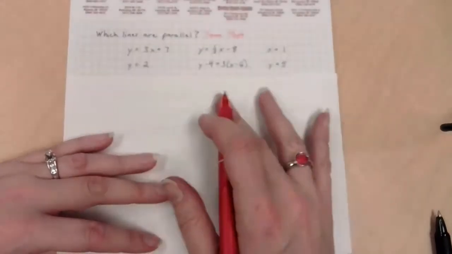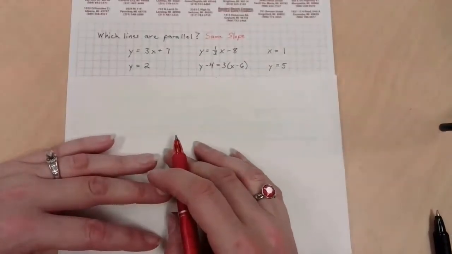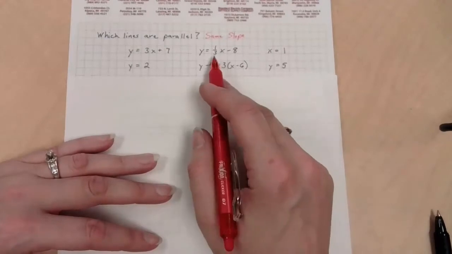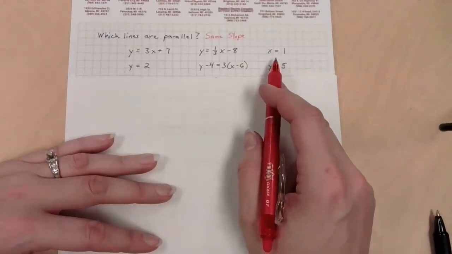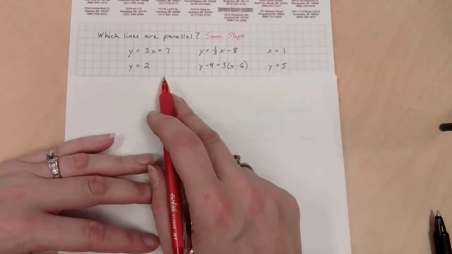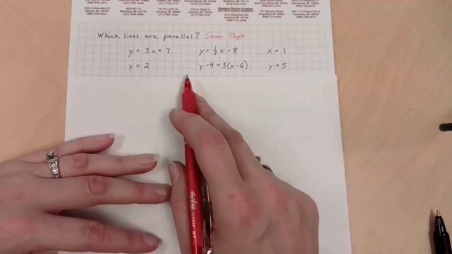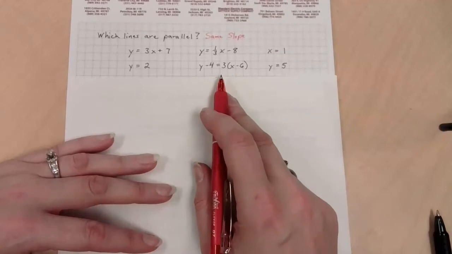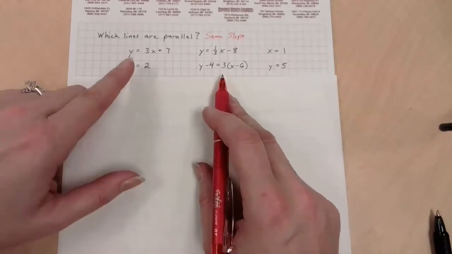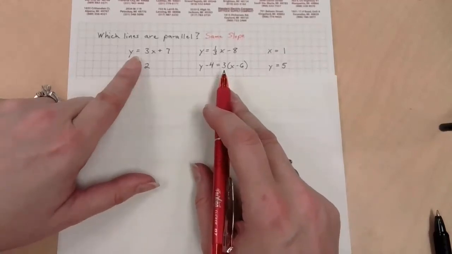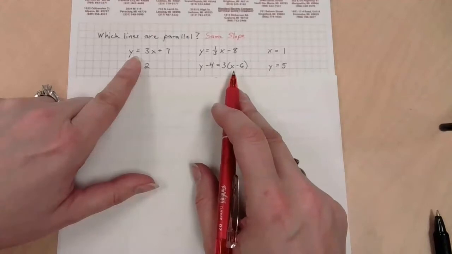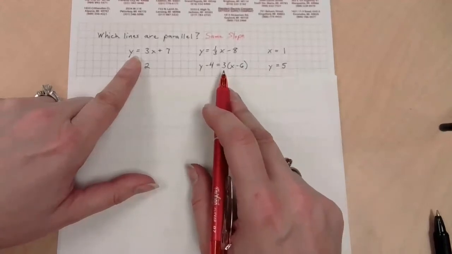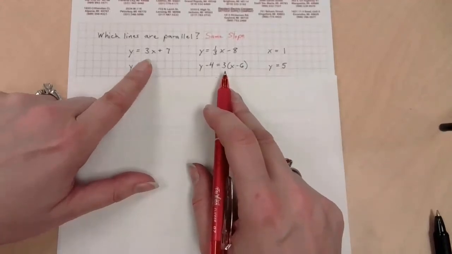Do we see anything else here with a slope of 3? This one has a slope of 1/3. Does that even have a slope? What about that one? That's kind of weird. We'll come back to those. What about this one? This is slope-intercept form. This is point slope form. Y minus y sub 1 equals m times x minus x sub 1. This has a slope of 3. This has a slope of 3.